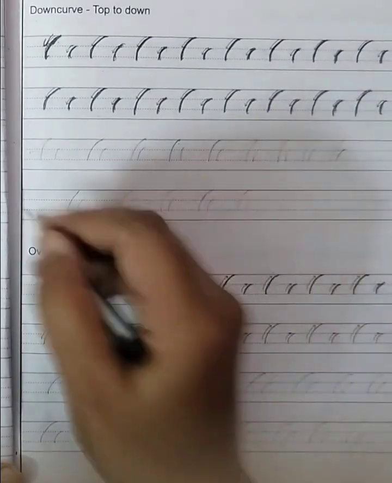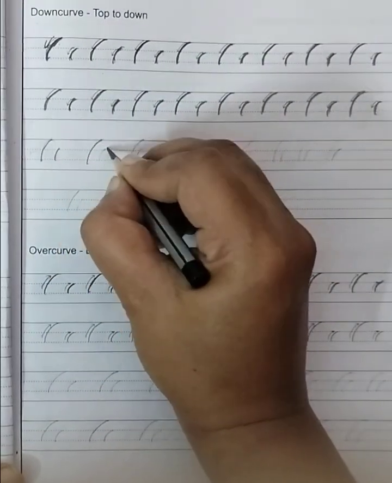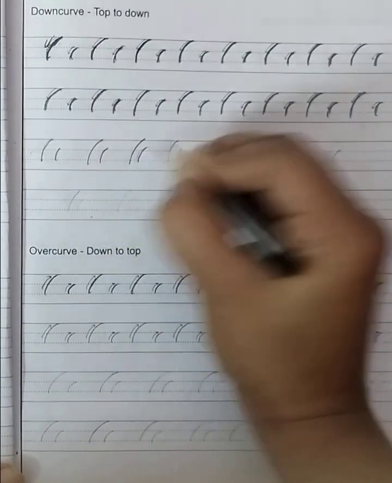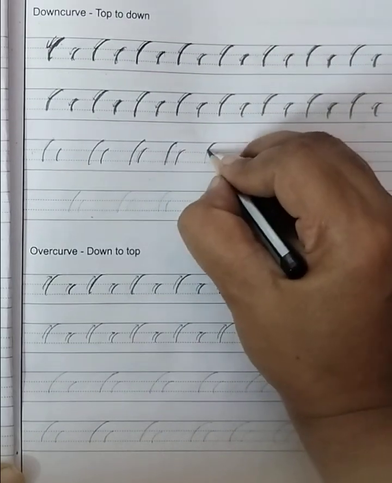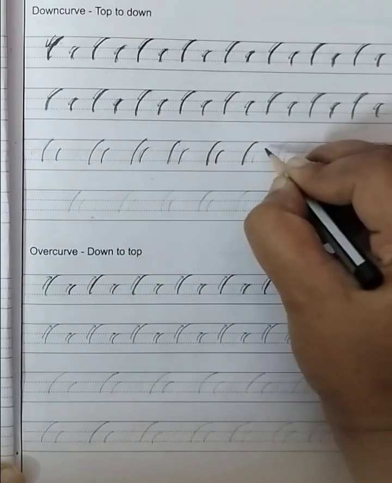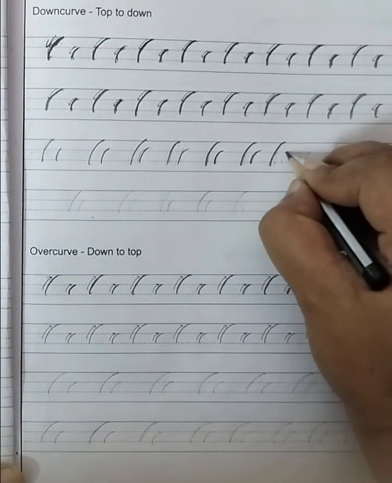So like this. From this line to this line. The down curve, this line to this line.